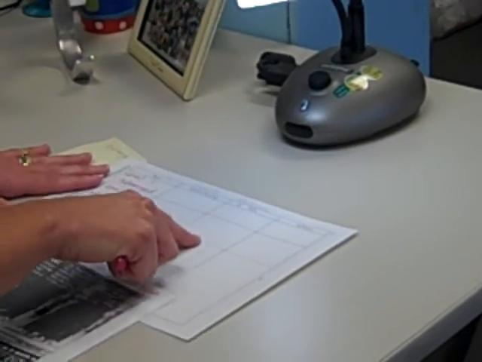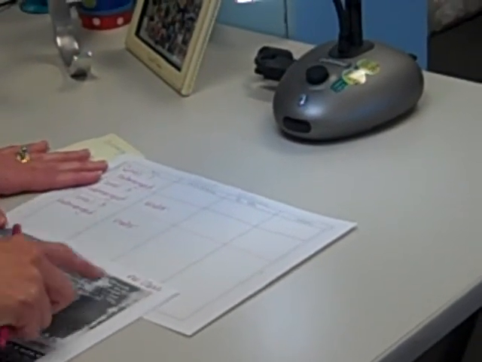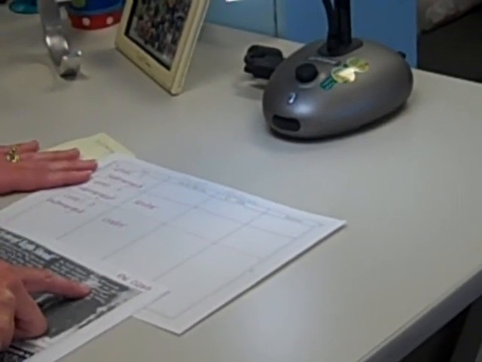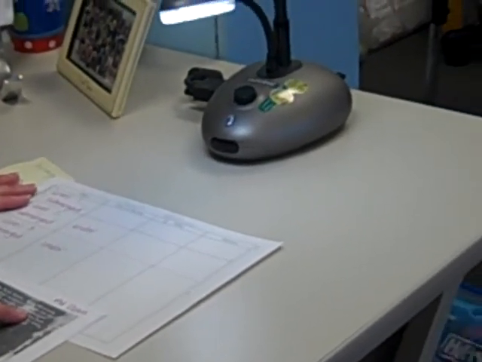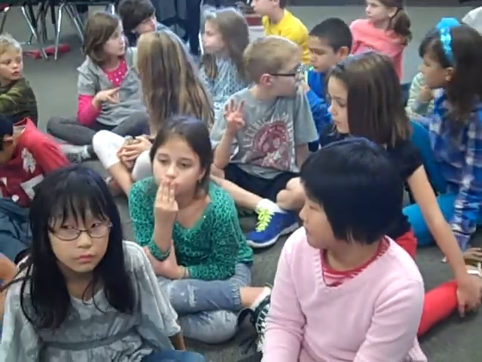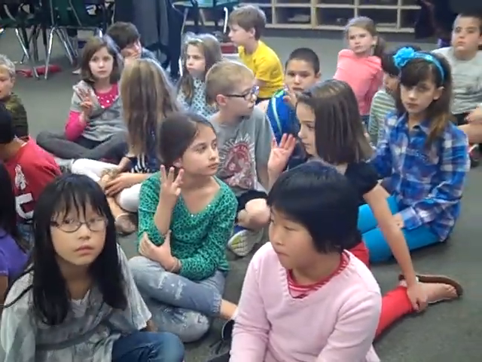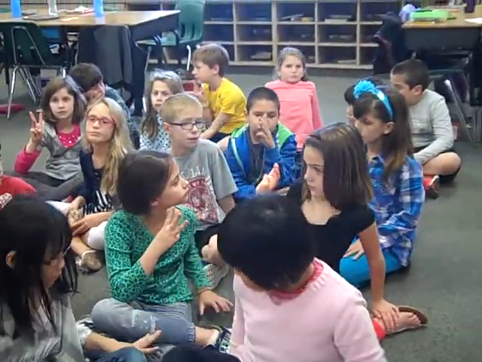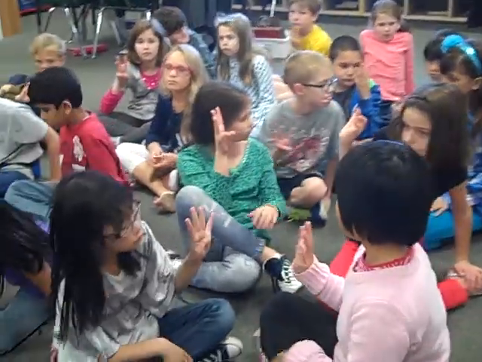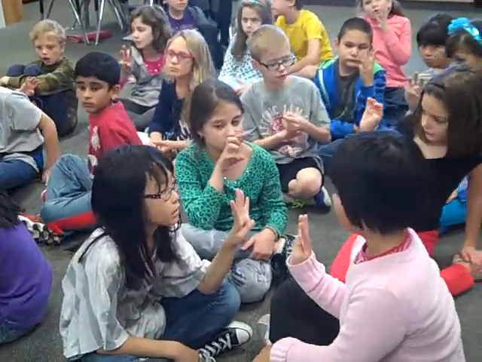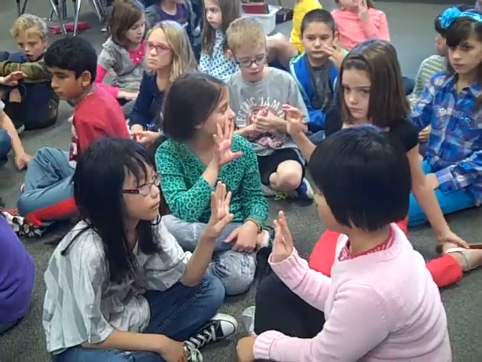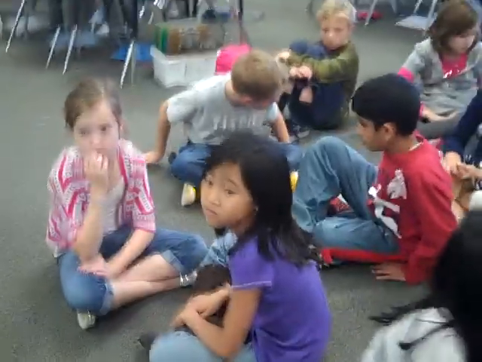Before I write down my strategies that I used to figure out this unknown word, turn to your shoulder partner. I love the way that Parker had his fingers up showing how many strategies I was using. And you're going to just do rally. Go back and forth. One person share a strategy, the next person share a different strategy.